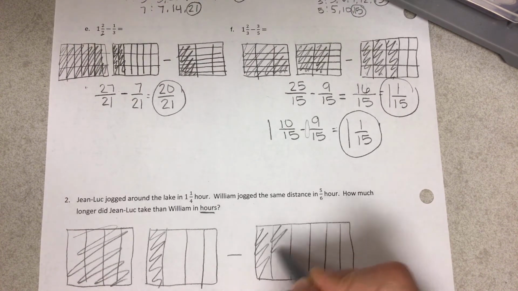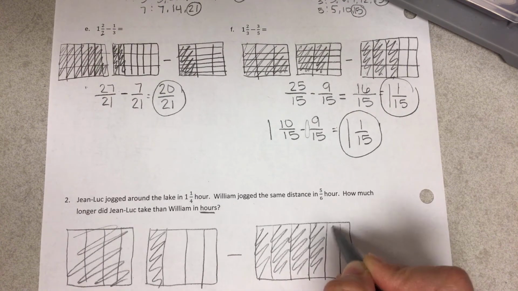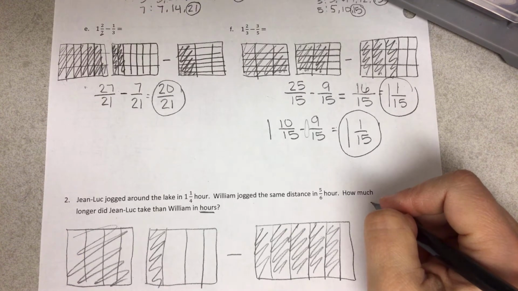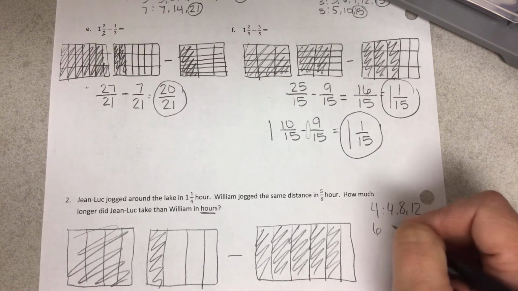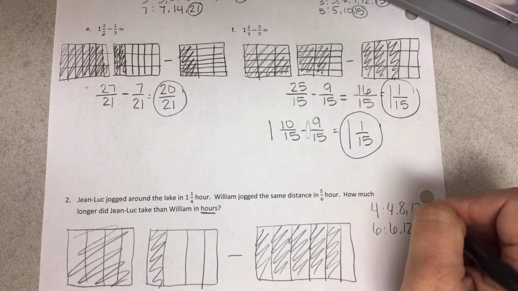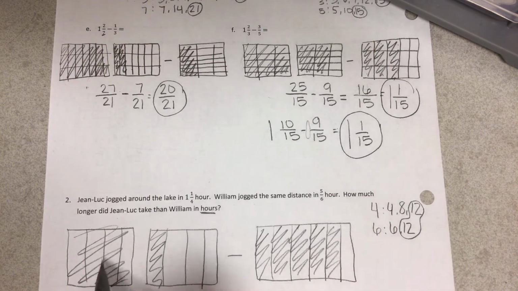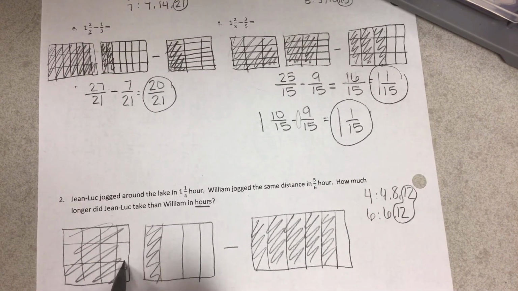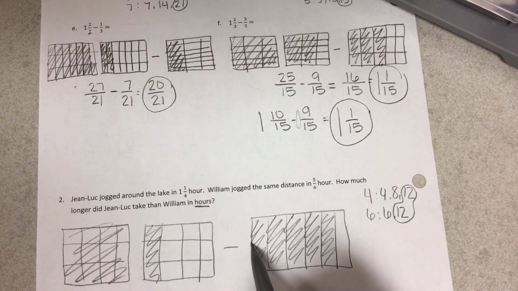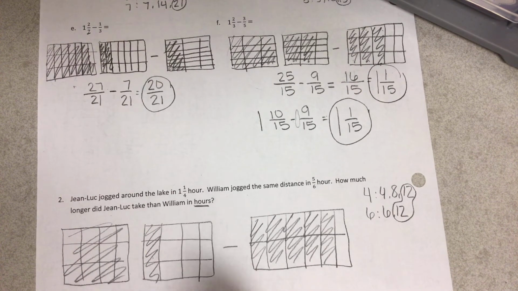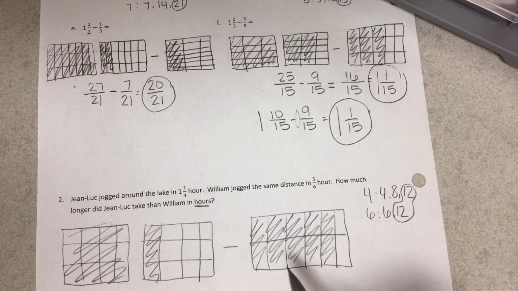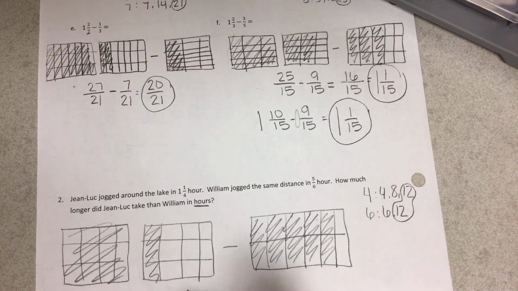And here's 1, 2, 3, 4, 5. And if I think about 4 and 6, 4, 8, 12, I'm going to stop there because look, guys, 6, 12. So 12 is going to be that least common multiple. So for the 4s, I'm just going to make it into 3s to make 12. And then this one, I'm just going to cut it in half to make the 12. So right now what I have is 12, 13, 14, 15 twelfths. And I'm going to subtract 1, 2, 3, 4, 5, 6, 7, 8, 9, 10 twelfths. And I'm going to get 5 twelfths of an hour.